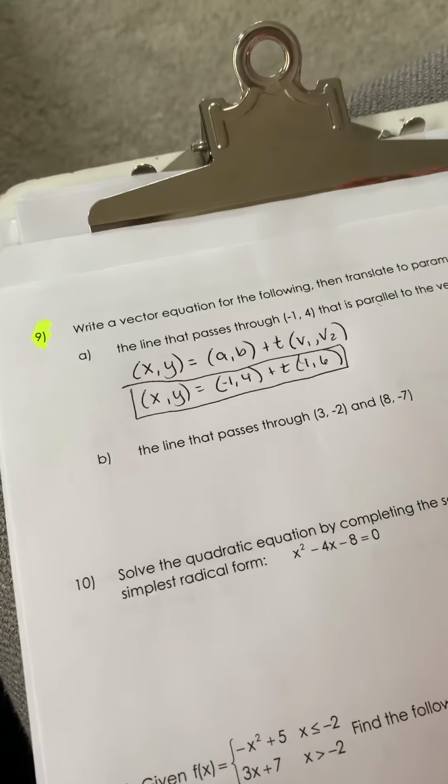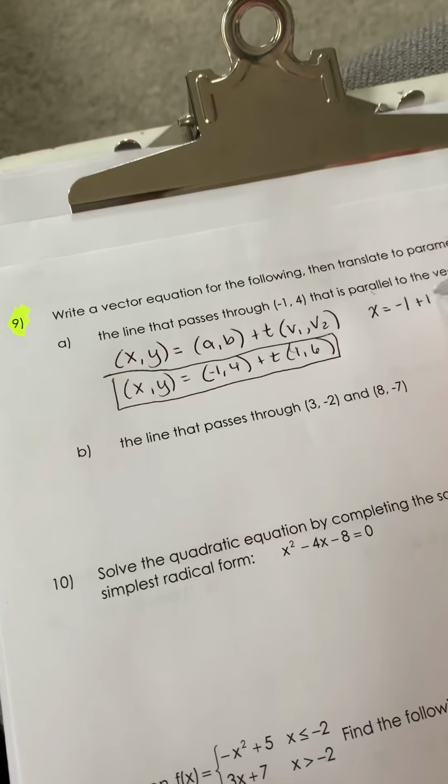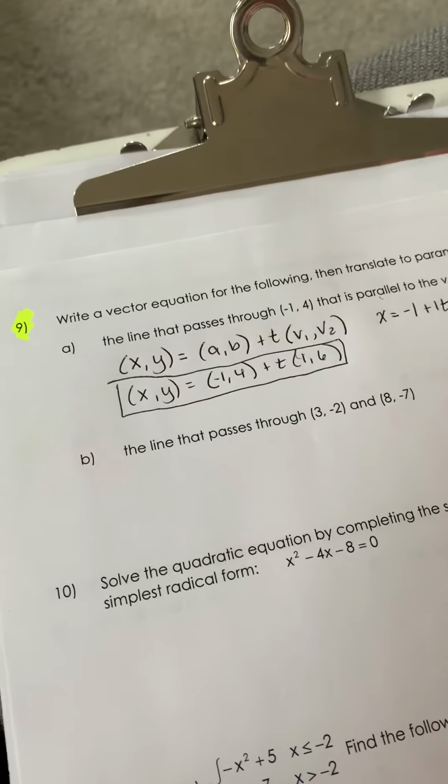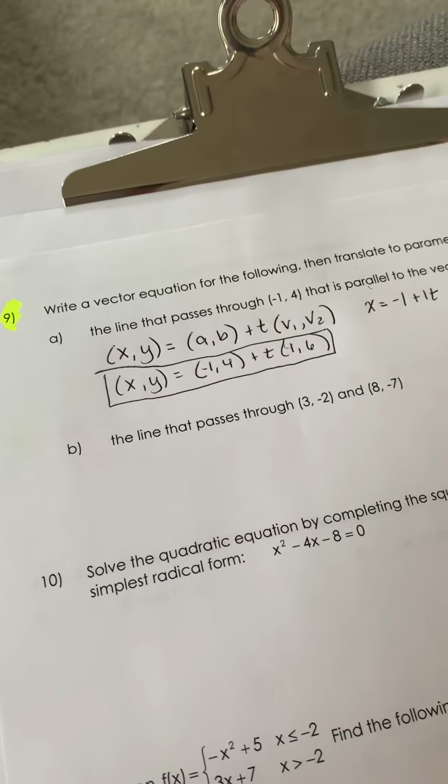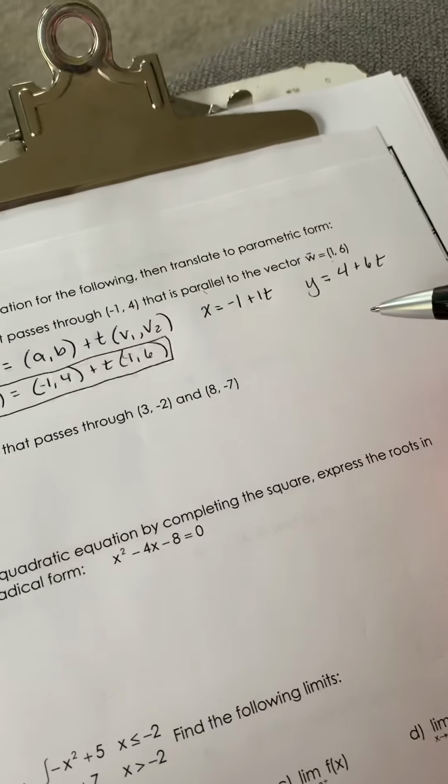Writing the parametric equations just means separating that. x equals negative 1 plus 1t. y equals 4 plus 6t. These are the parametric equations.